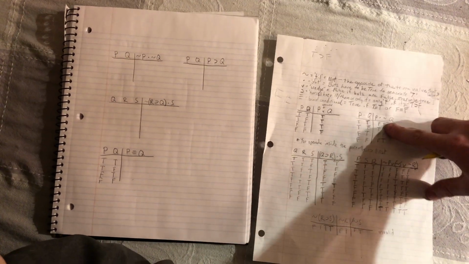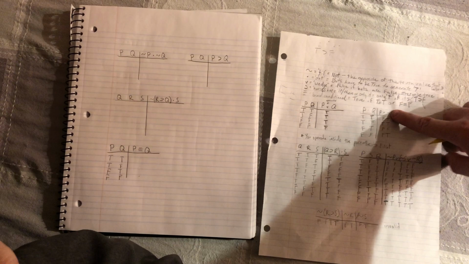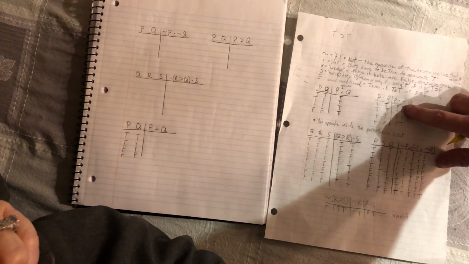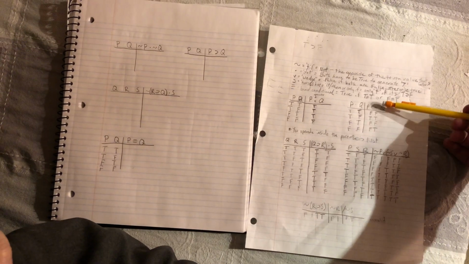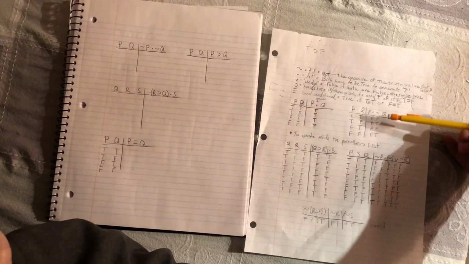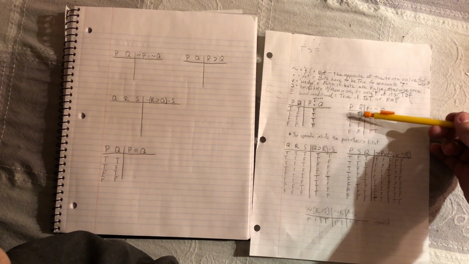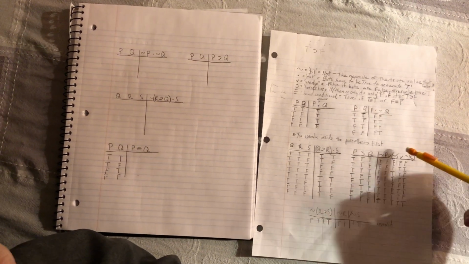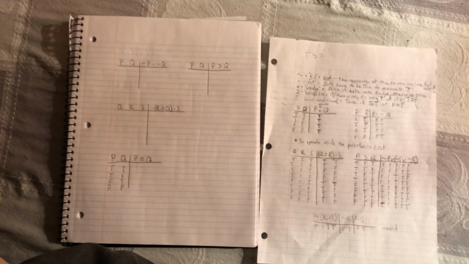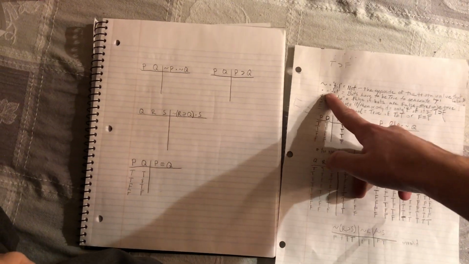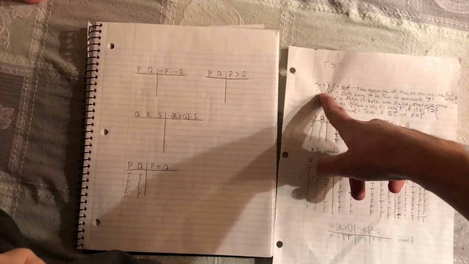To fill that out, you'd fill out the Q first, and then it would be just the opposite of whatever Q is. So if Q is true in that case, then it's false in this case. Q is false, so that's true, and so on. Then the dot. I'll show you the dot next.